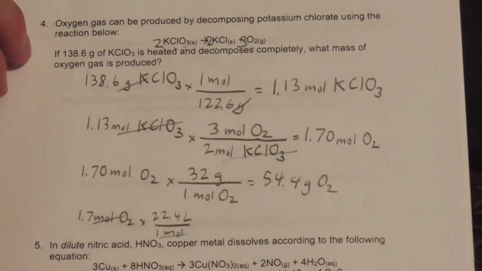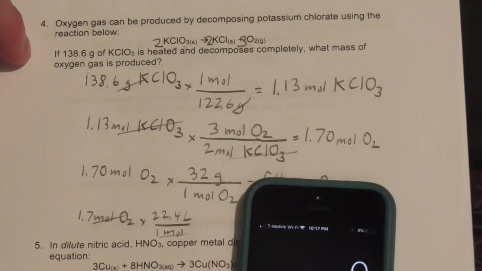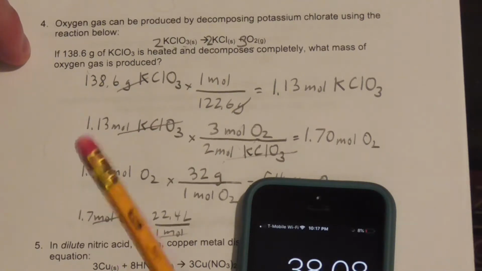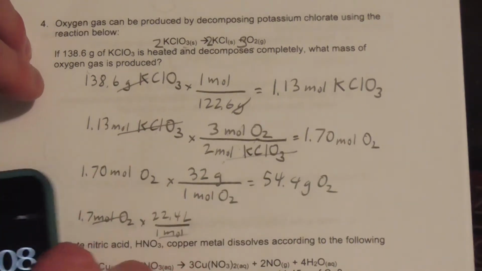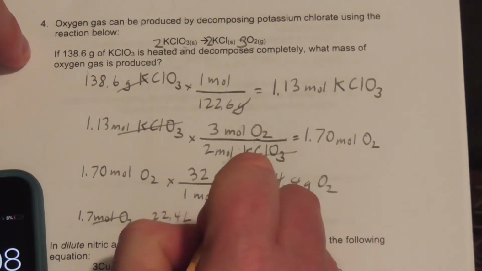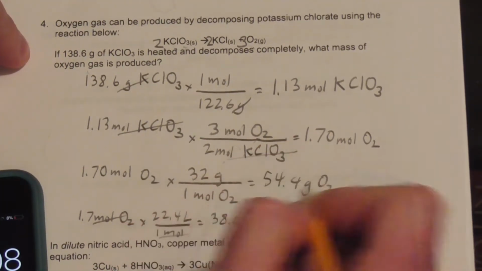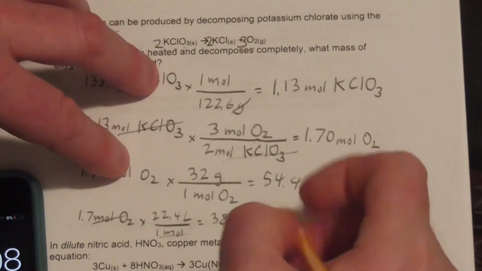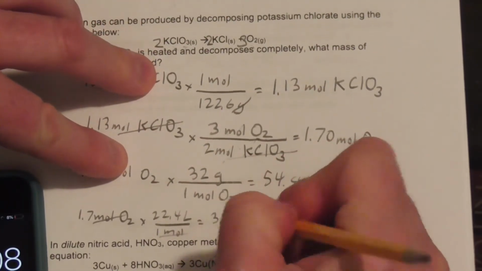And then my moles of oxygen cancel out, and I get 1.7 times 22.4, which is the liters of any gas at STP. That would be 38.08 liters, which of course is too many significant digits. It's basically 38 liters.